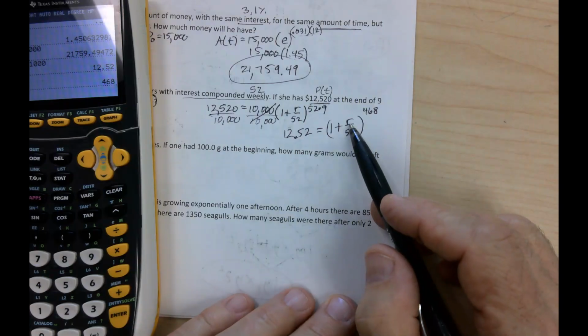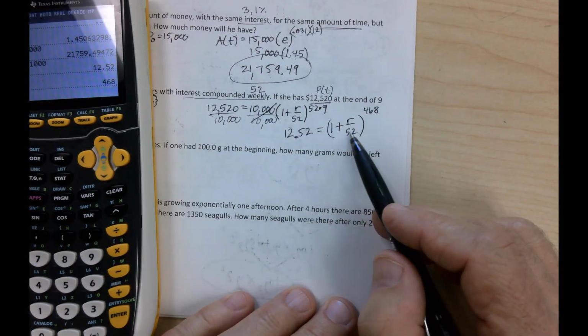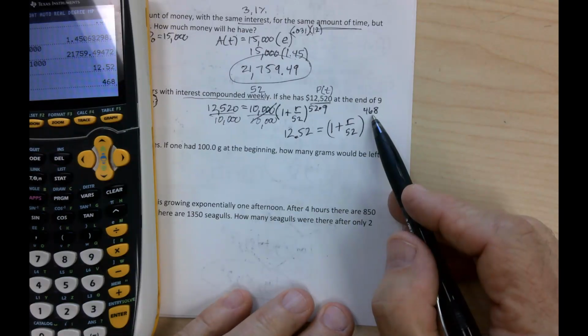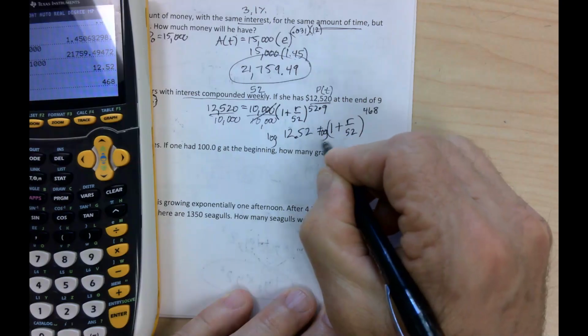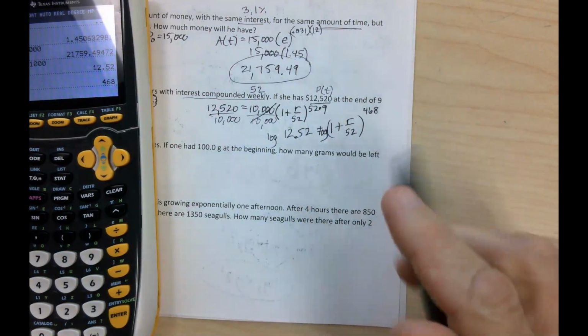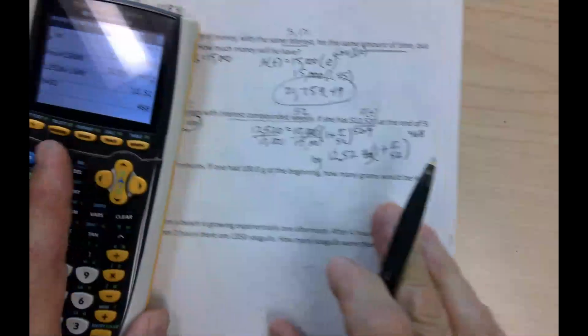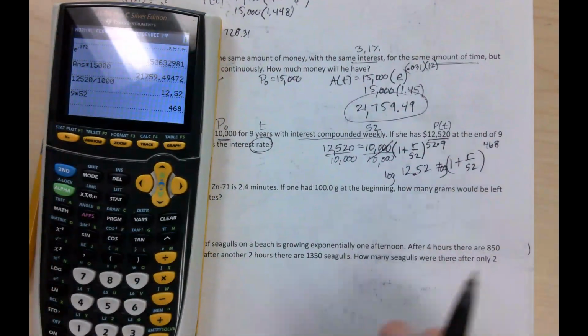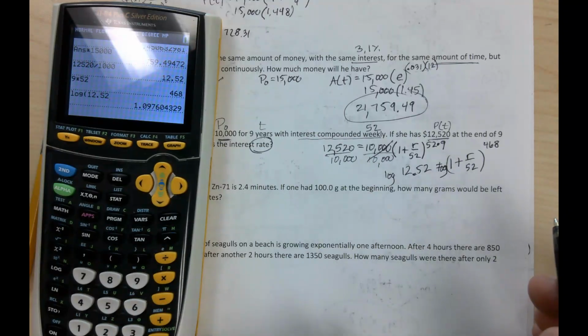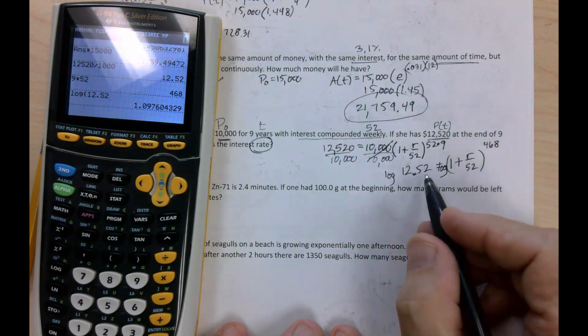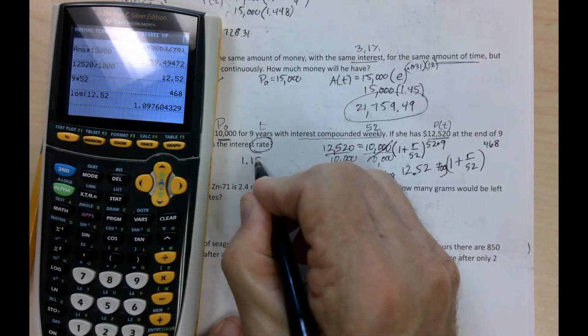Well, we got to find this. Well, does that mean we got to raise this to the 468th power? Heck no. Slap a log on it, slap a log on it. Let's let math be math. So, log of 12.52, log 12.52, I'm just going to call that 1.1 just to keep things a little simple.